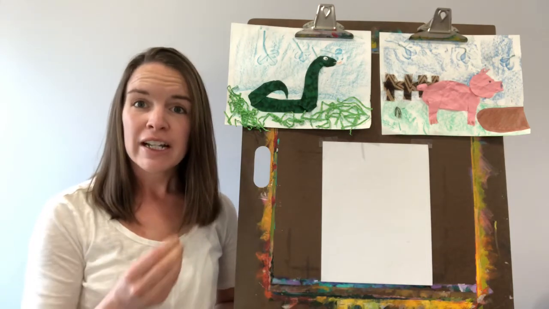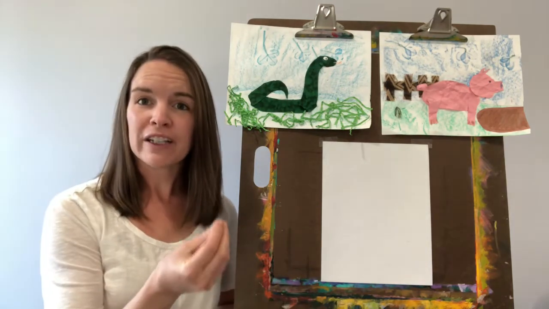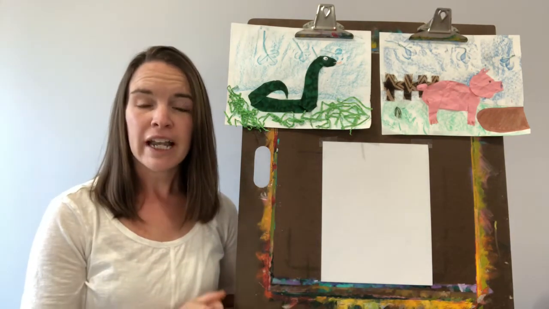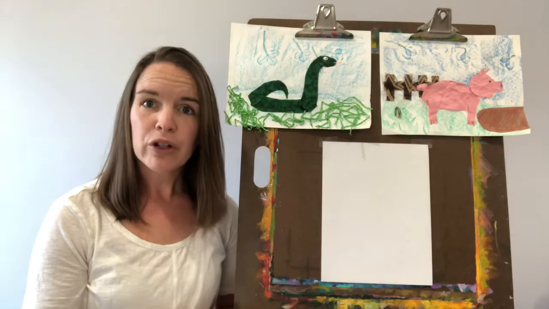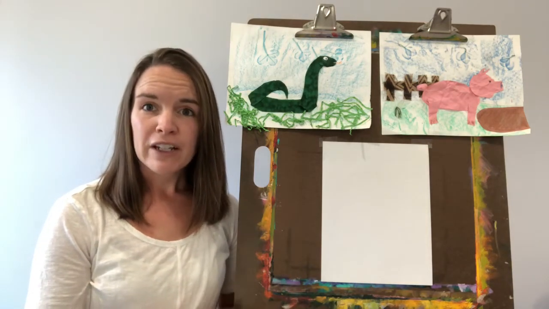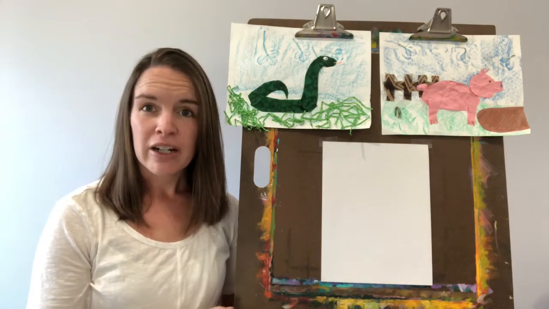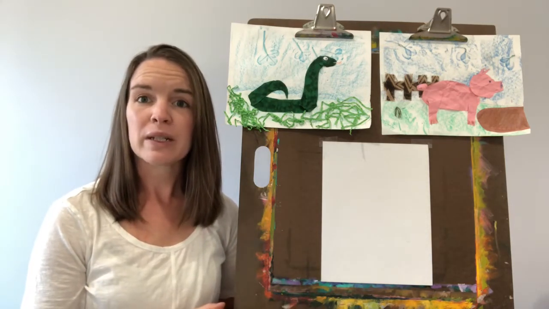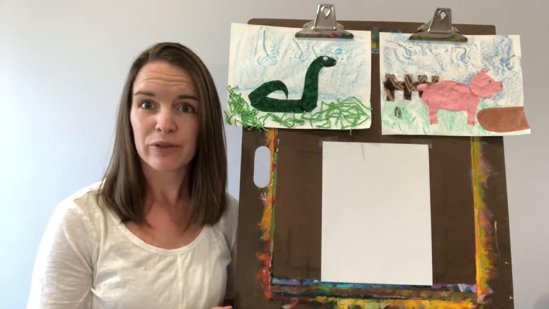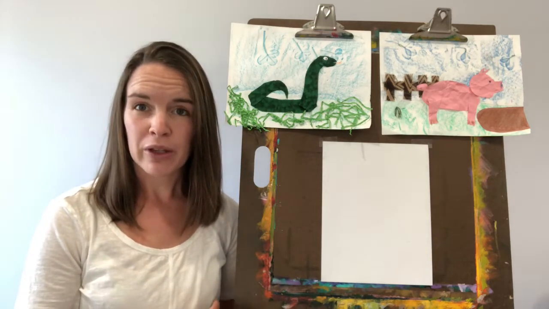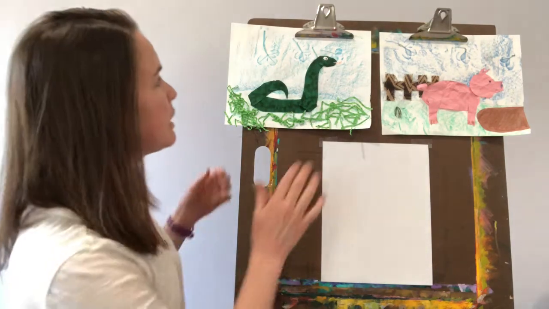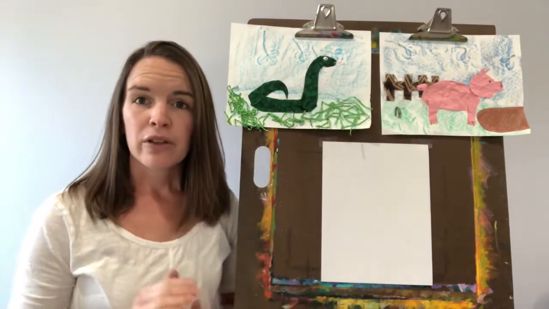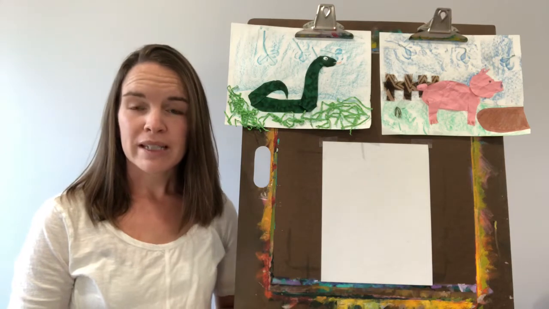Actual texture is the way something actually feels. You can touch it, you can feel it, it feels rough, it feels bumpy, it feels smooth, whatever way it feels is the texture. There's also visual texture, which happens when something looks like it would feel rough or bumpy or smooth. But you touch it, like up here, it looks a little rough. Really, it just feels smooth like paper. So those are the two kinds of textures we're going to work with today.